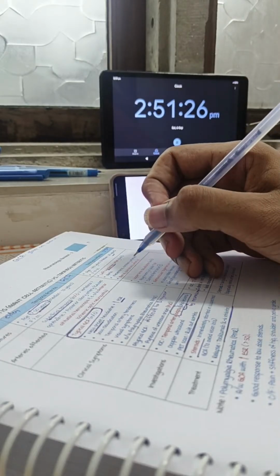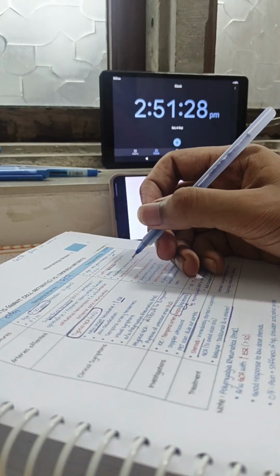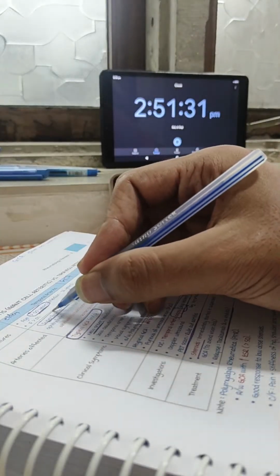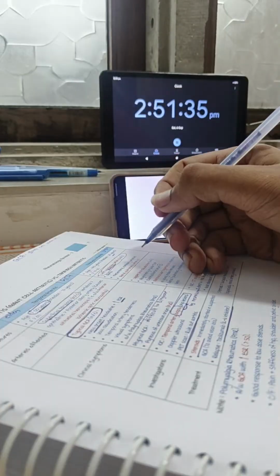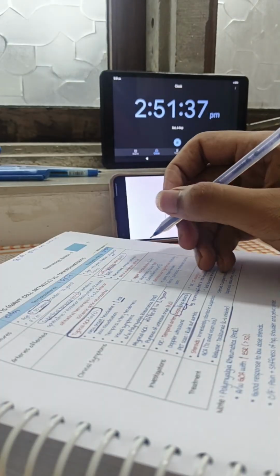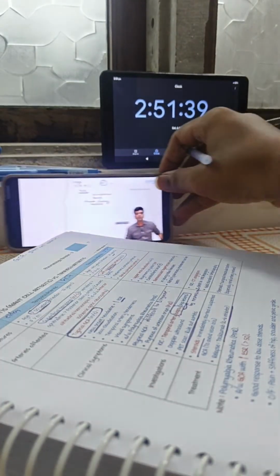That's why the most common vessel involved is the left subclavian artery. Then we have aorta involvement. Mesenteric arteries can be involved. Coronary arteries can be involved. So these are things which are generally very, very uncommon in giant cell arteritis.